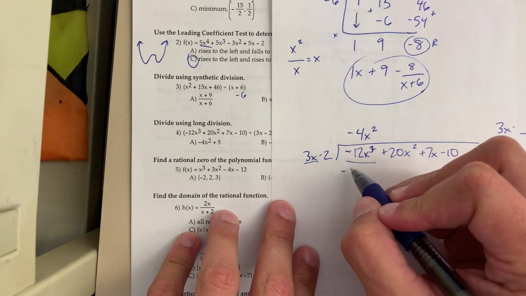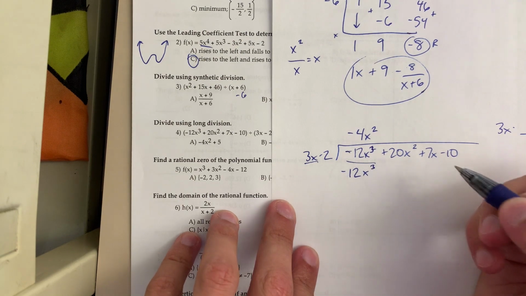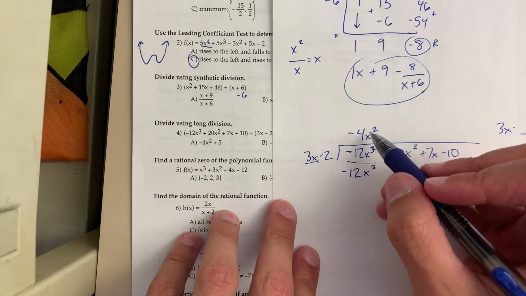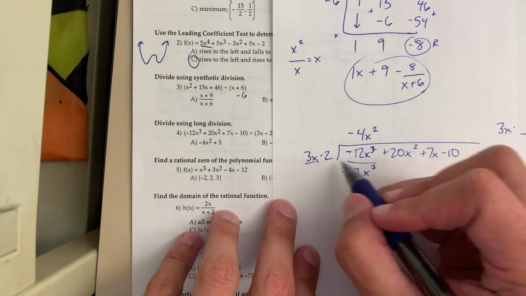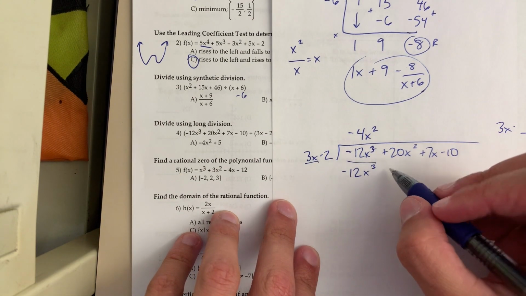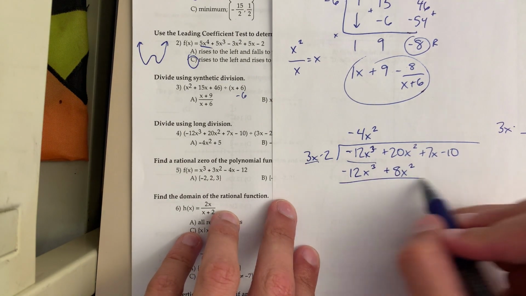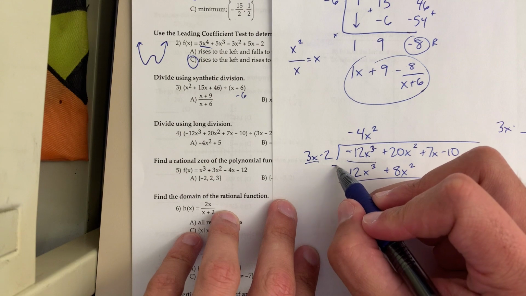So -4 times 3, -12. X squared times x to the first, x cubed, right? And that is ideal when we can get it to match exactly after we multiply. But then I also need to multiply the rest of it, right? So -4x squared times this -2 would give me +8x squared, okay? And so I multiply those, and then I'm subtracting here.